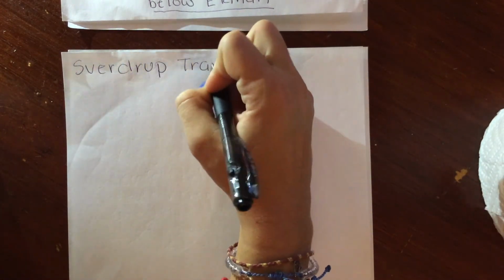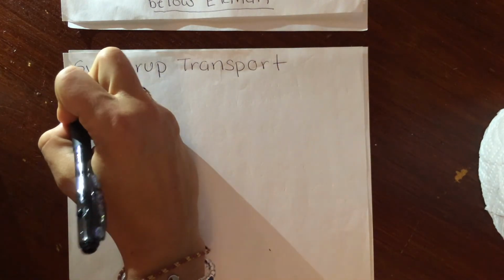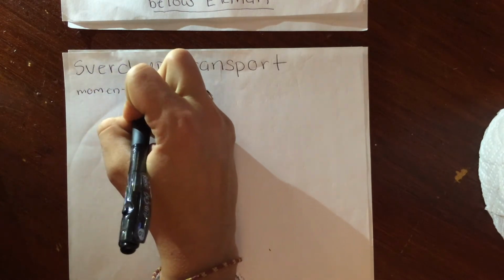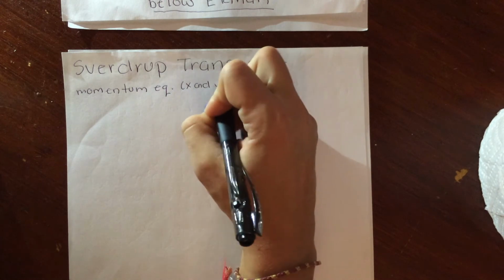Okay, now that we understand the concept of Sverdrup transport, let's derive the equation from the equations of motion. We'll start with our equation in the x direction, and the same applies for the y direction, but I won't do it all out here.